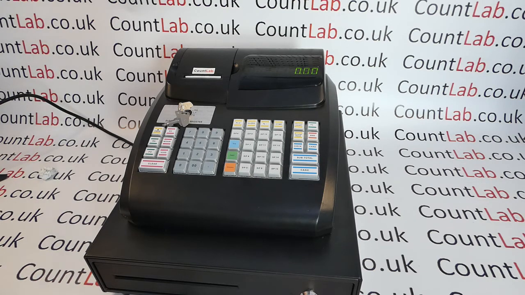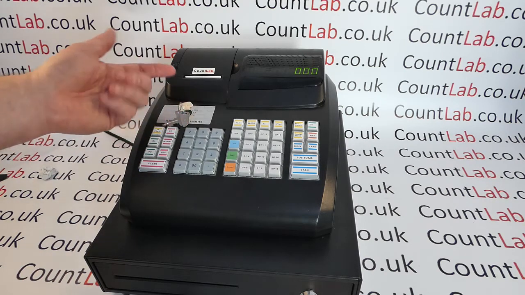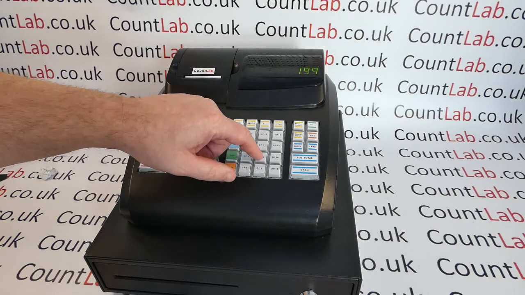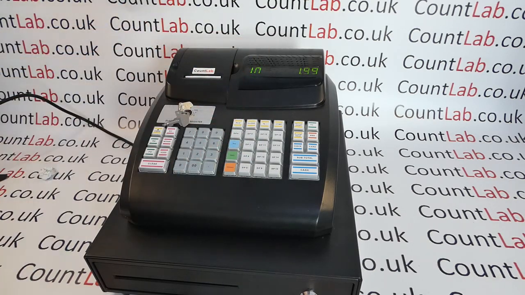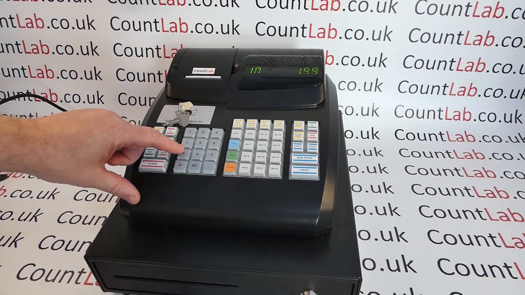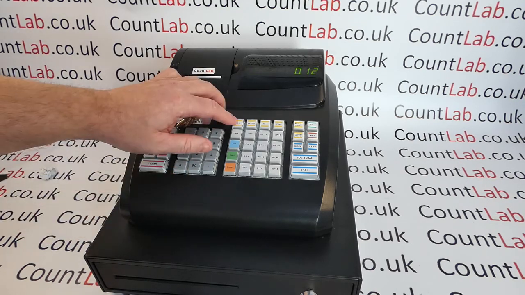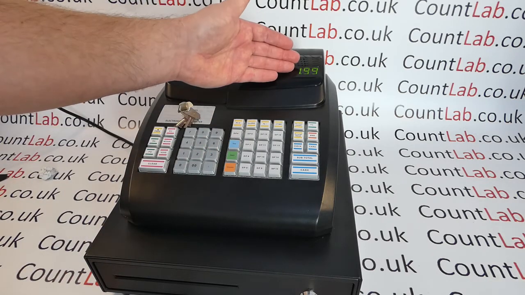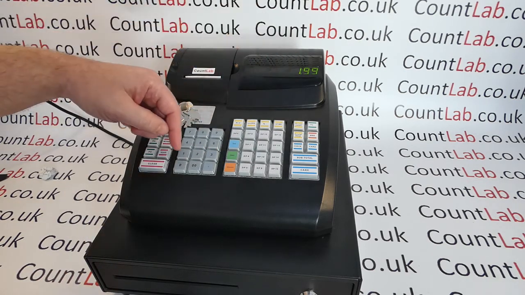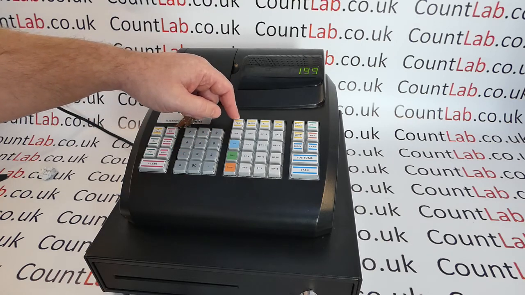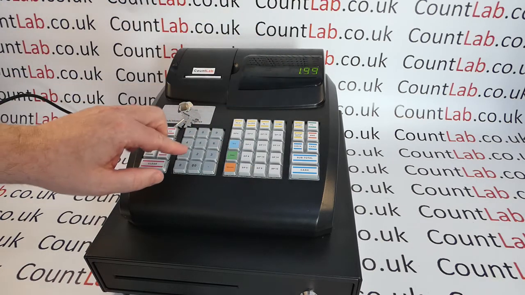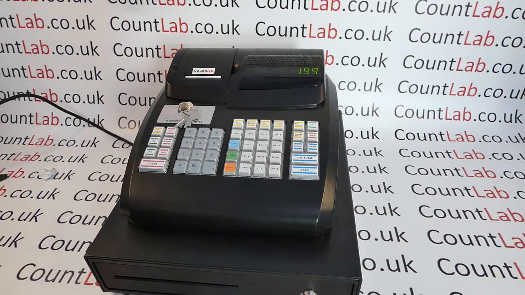I've pre-programmed one of these with number 12. The way this system works is, as you've seen before, if I put in 199 and press a category, it will sell it and put it into that group. The other way of doing it is, as I mentioned, I've pre-programmed number 12 in this case. So I enter 12 and PLU, and here you can see it straight away sells the product for 199 by just pressing the 12 PLU. This also applies it to the correct category, and we'll go on to the programming side of it.